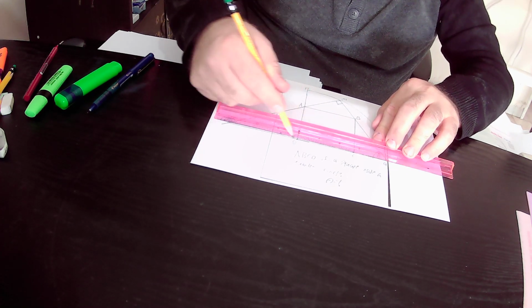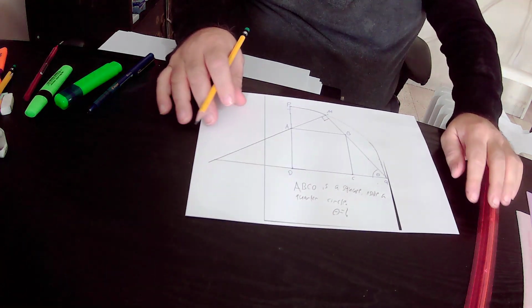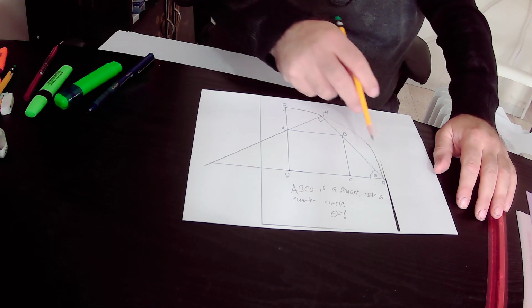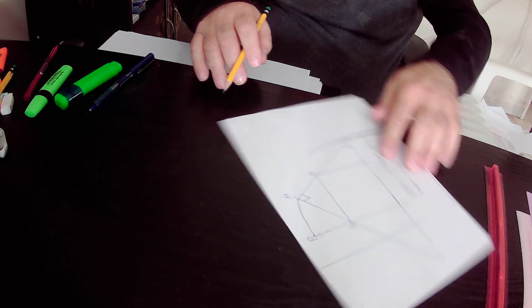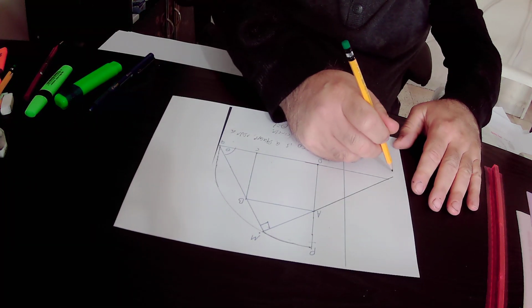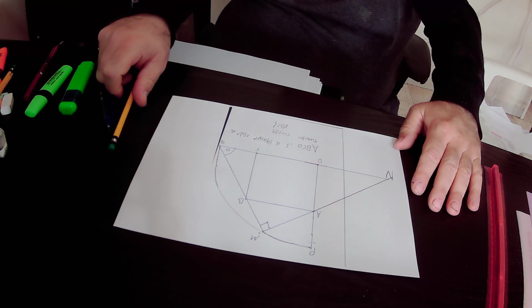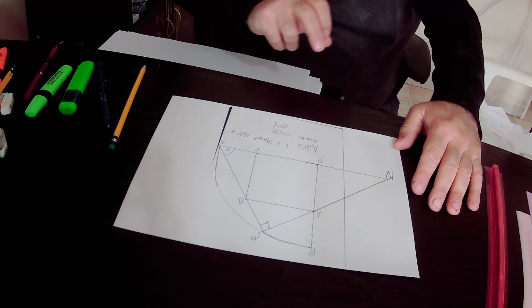And we will define the intersection point between extended line segment MA and extended line segment QO as point N. In the next step, we will complete the quarter circle to a semicircle.